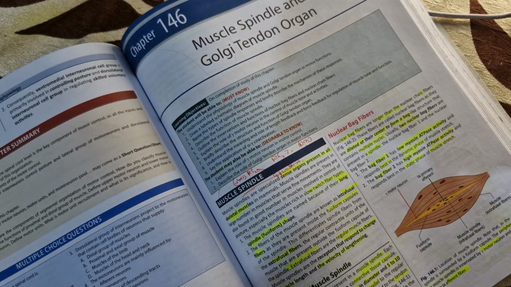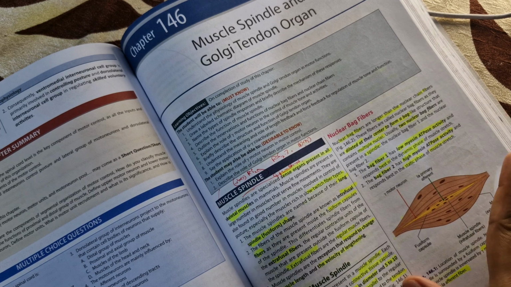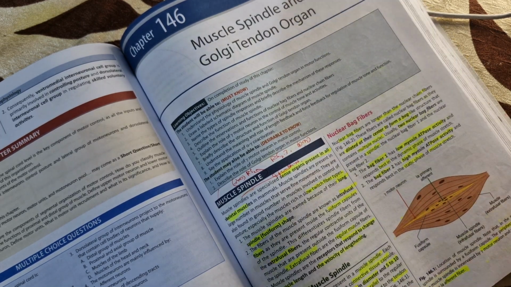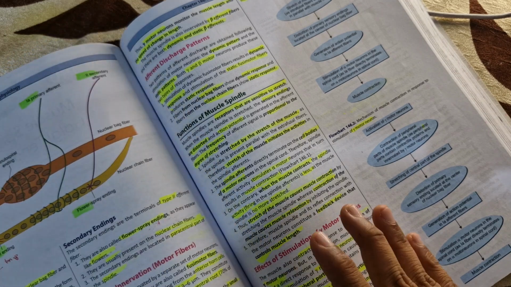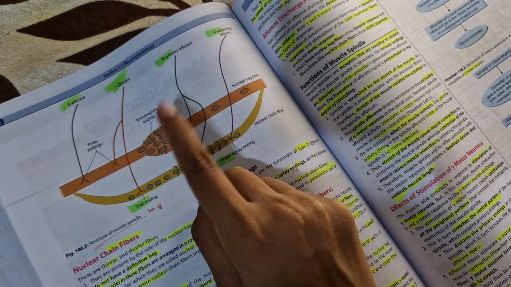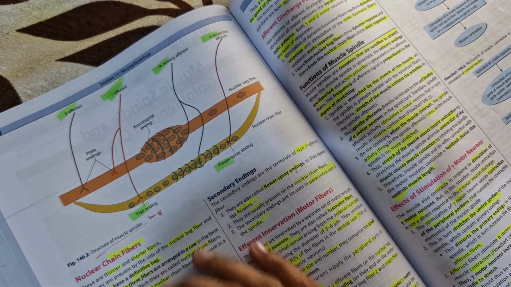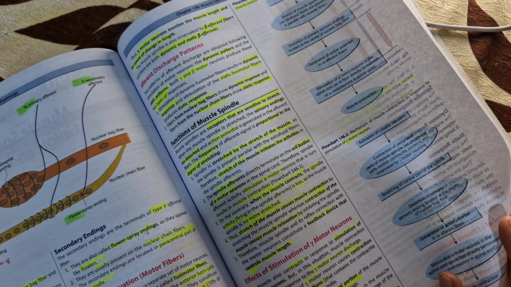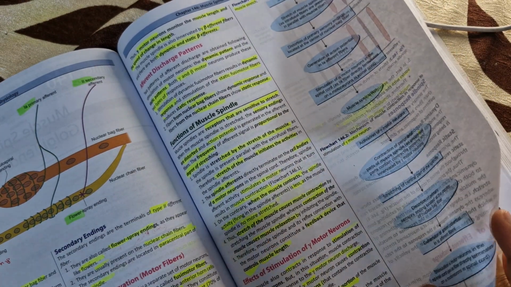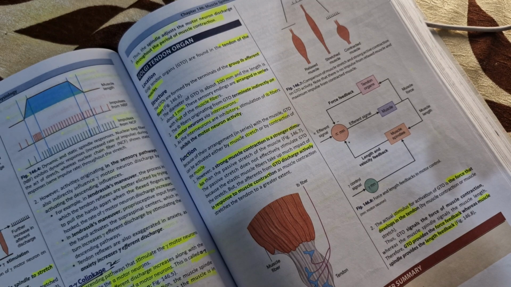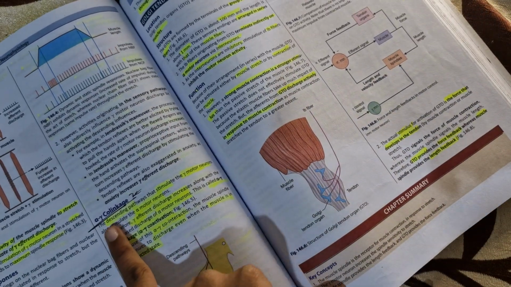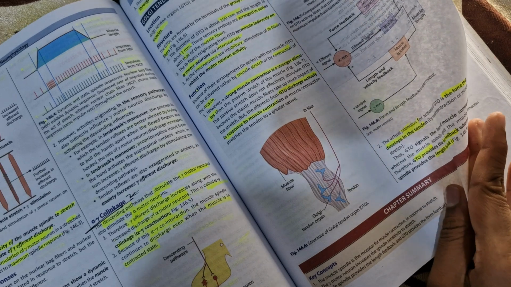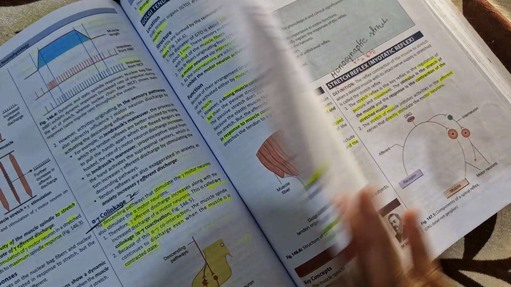Coming to the next chapter, muscle spindle and Golgi tendon organ. Muscle spindle is important for 10 mark as well as 3 mark, 5 mark. They may ask you functions, this diagram, location of muscle spindle and structure of muscle spindle. This diagram is important. If you know this, everything will be easy. And mechanism of muscle contraction, for a 10 mark question you need to write as much as possible. Alpha and gamma cholinergic is important for a 3 mark question. Golgi tendon organ also is important.